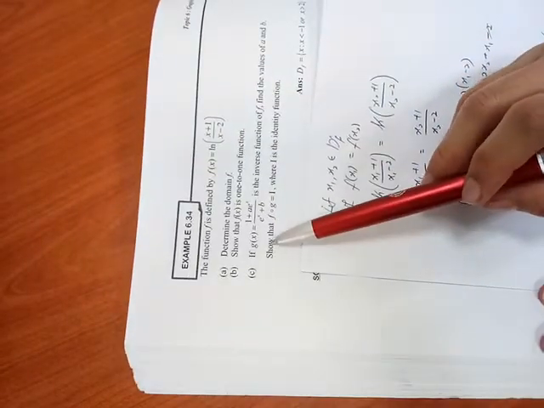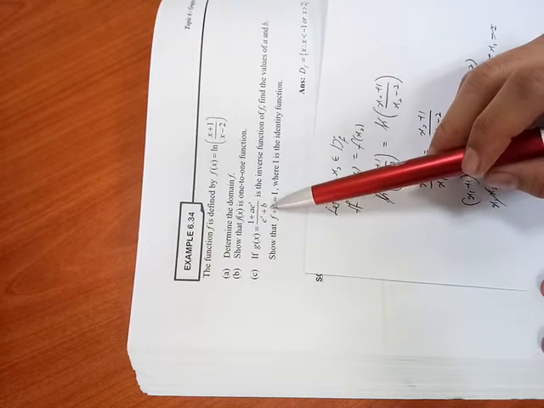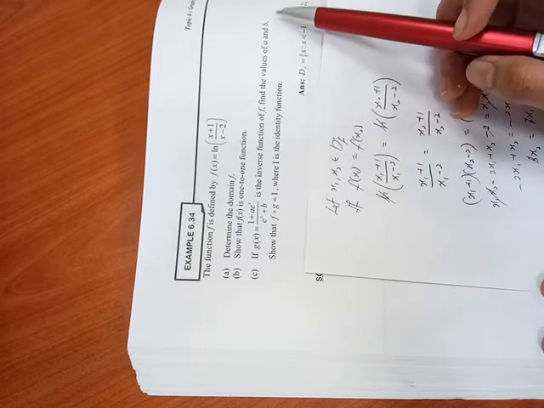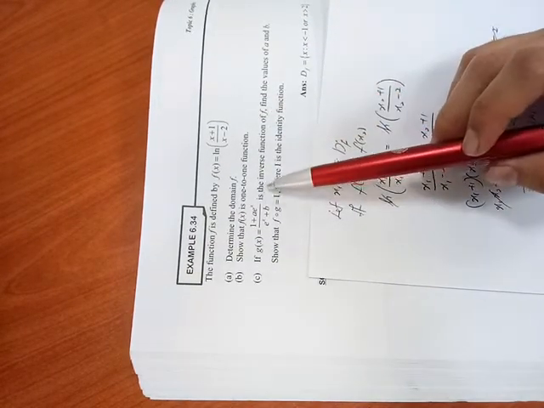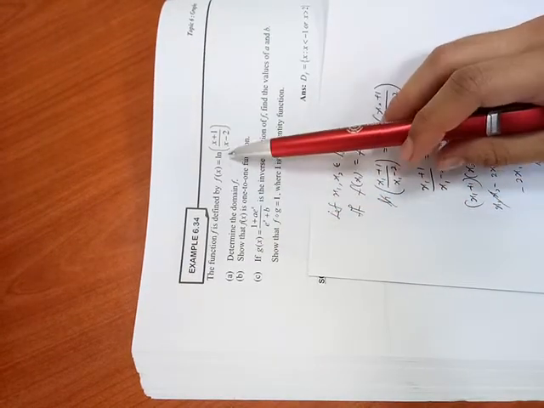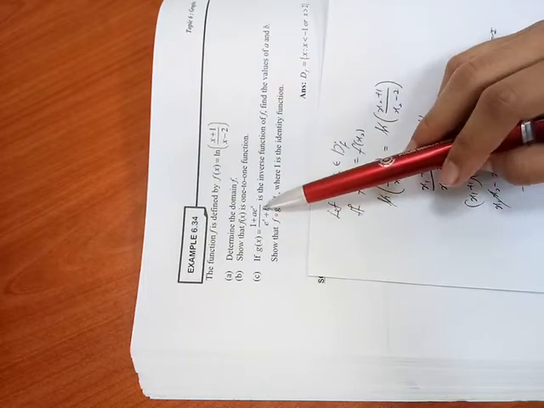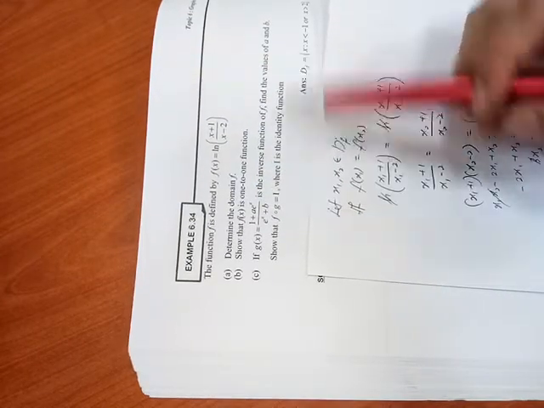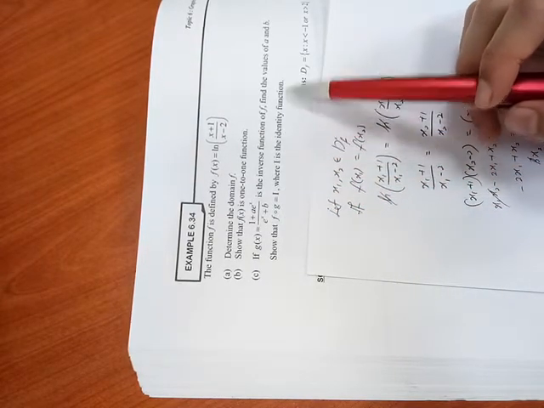Alright. Okay, C, if g(x) equals (1 plus ae^x) over (e^x plus b) is the inverse function of f, find the values of a and b. So what does it mean by inverse function of f? That means you must find the inverse function of f first, and then you compare with this one to get the a and b values. I think that one you can do on your own first, and then show that fog equals I, where I is the identity function.